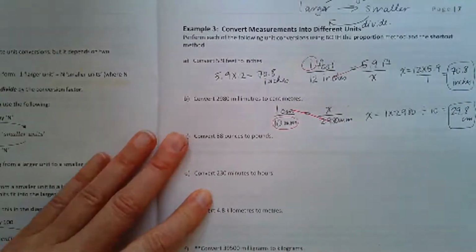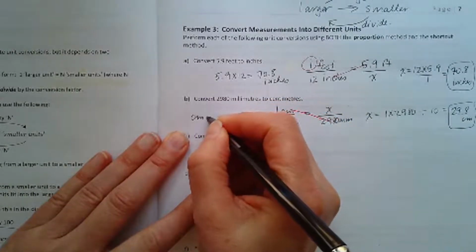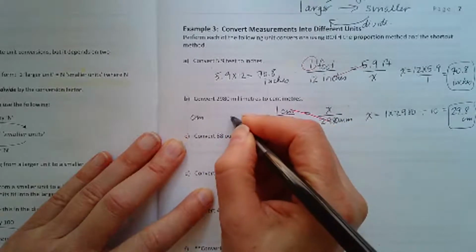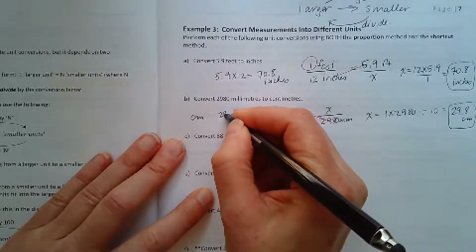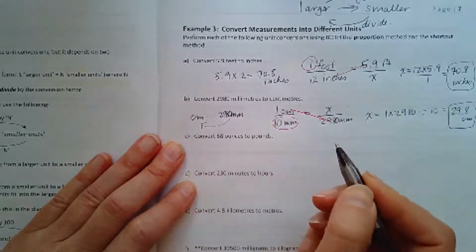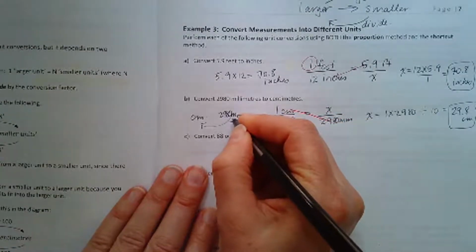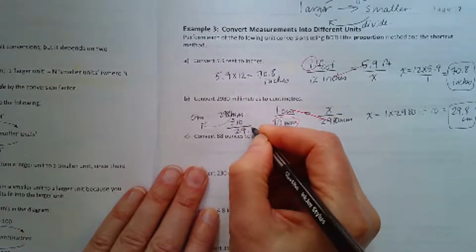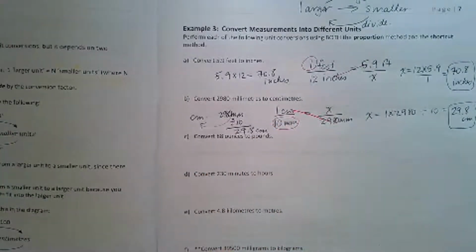And let's do the quick way now. So the quick way is I have to write my larger unit first. Centimeters is larger than millimeters. Okay, so I have 2980 millimeters and I want to convert to centimeters. So I'm going to be dividing by 10, because that's my factor. So once again, I get 29.8 centimeters. So whatever way you find easier.